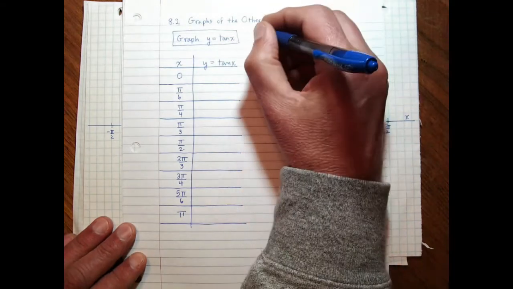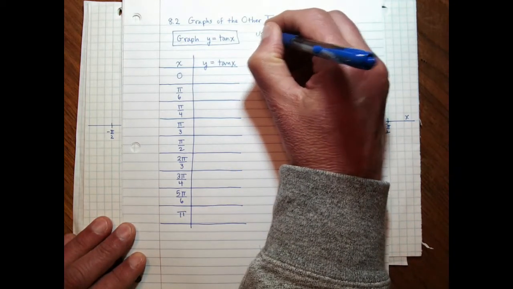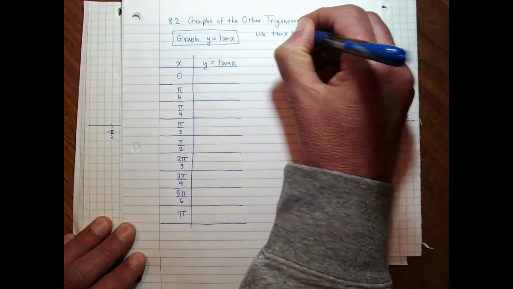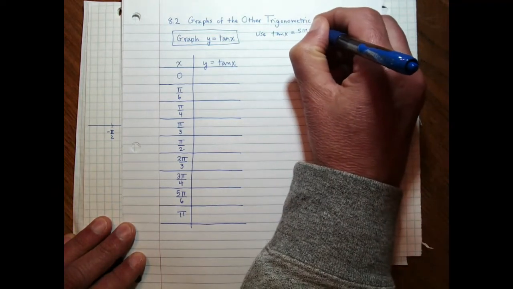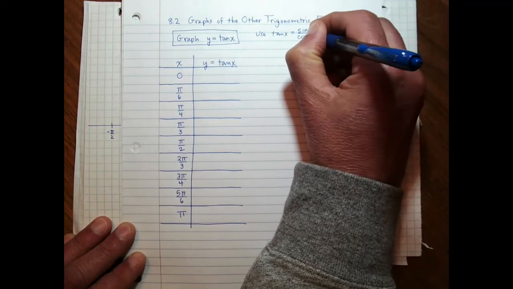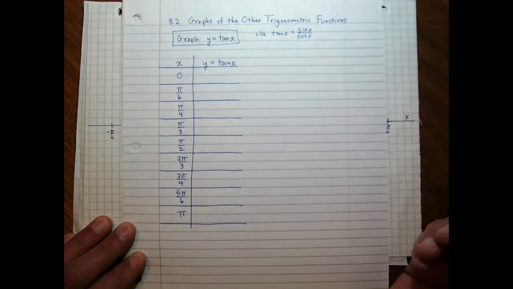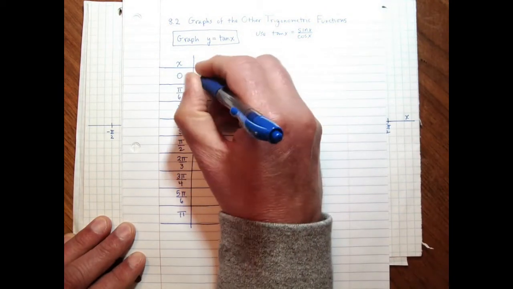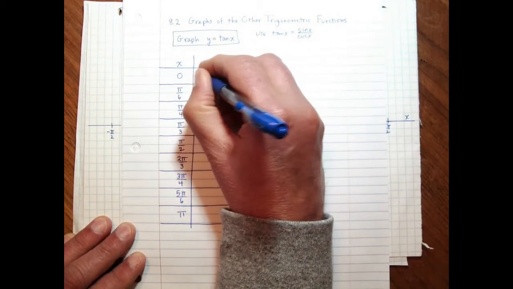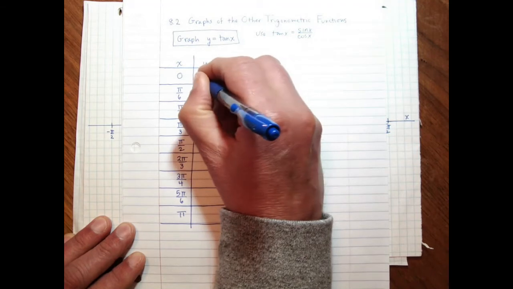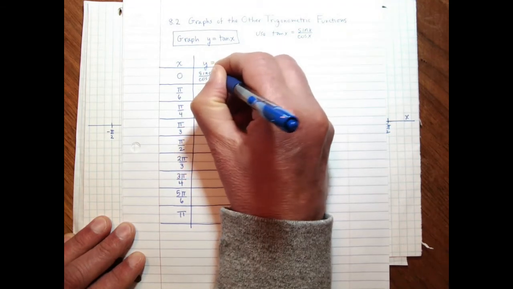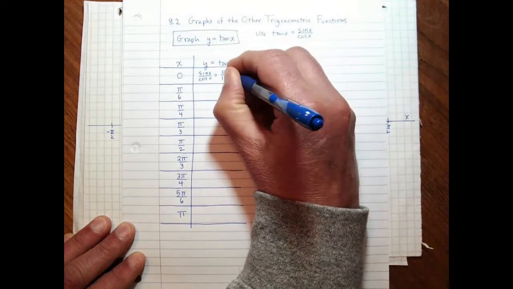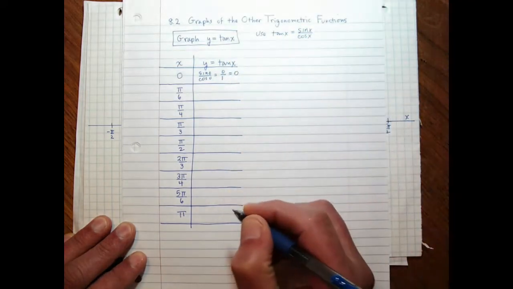Now I'm going to use the fact that tangent of x is always equal to sine of x over cosine of x to figure out some of these values. So for instance, when x is 0, tangent of 0 is going to equal sine of 0 over cosine of 0. Sine of 0 we know is 0, cosine of 0 is 1, 0 over 1 is 0.